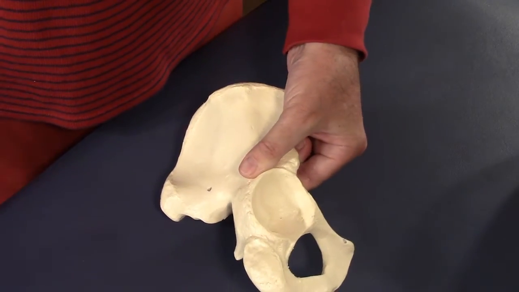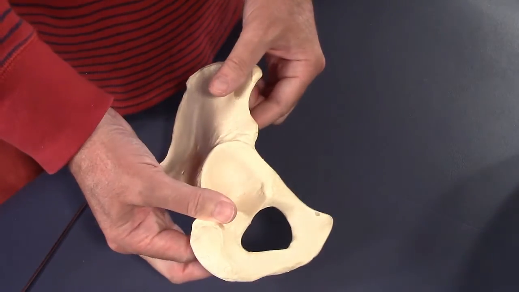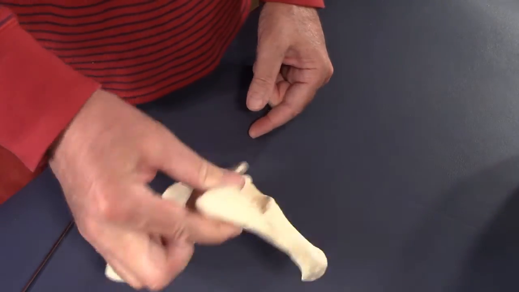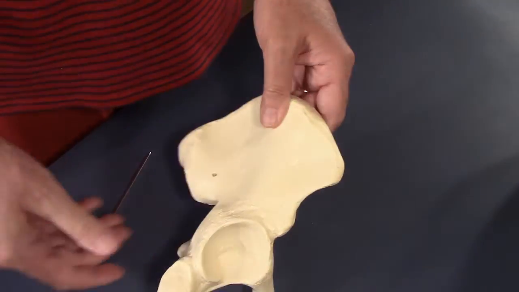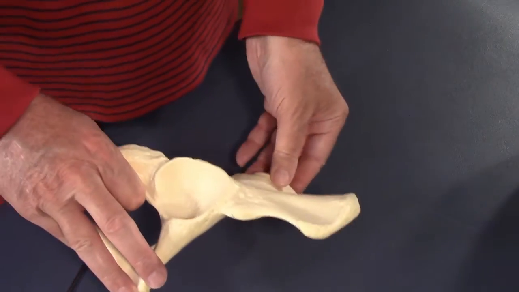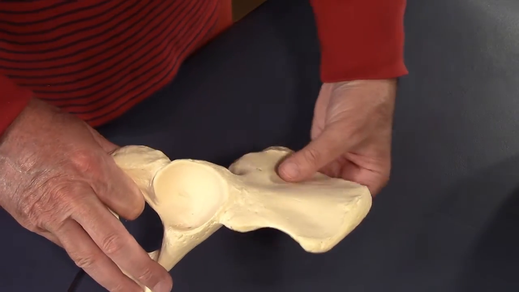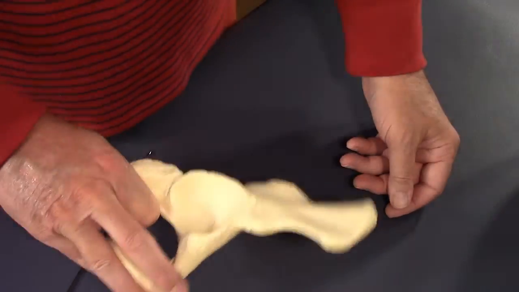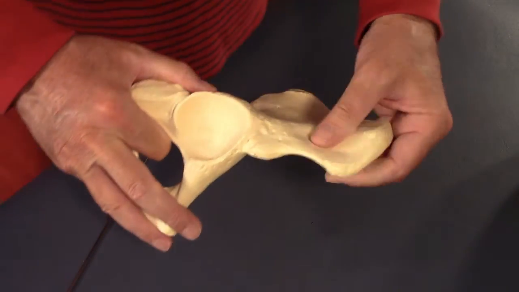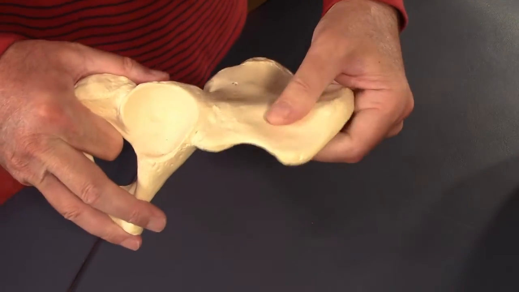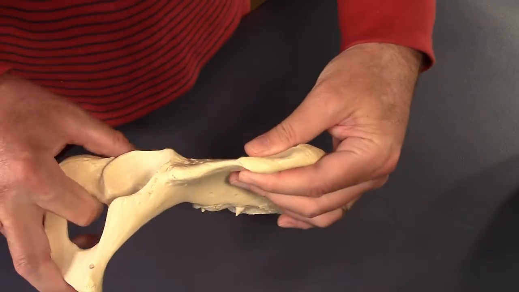I don't think that's on your list to know. So this must be the body of the ischium. Body of the ischium. Now this, all of this on both sides, kind of looks like a wing, doesn't it? Like you could fly like a bird. So this is the ala, or, well, you can just call it the wing of the ilium.